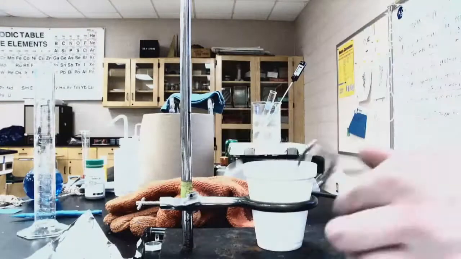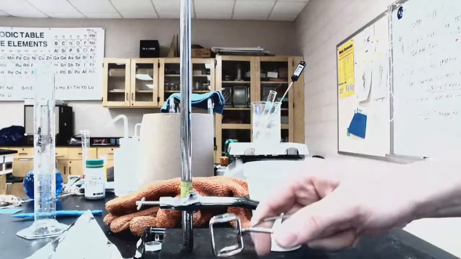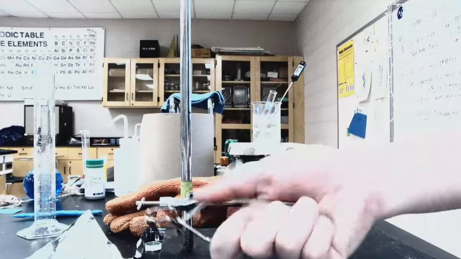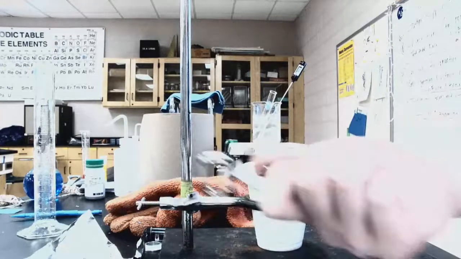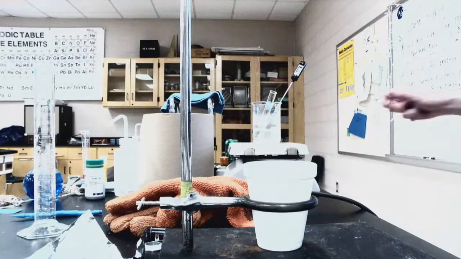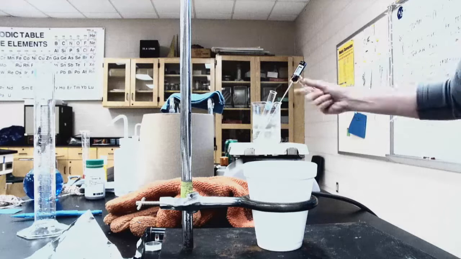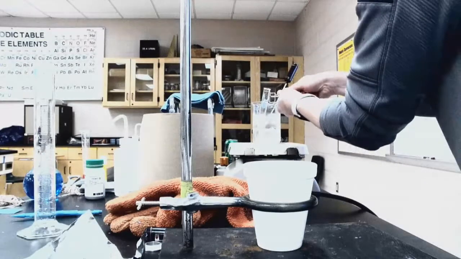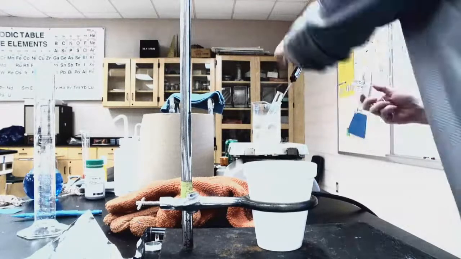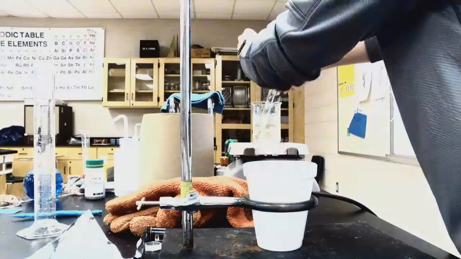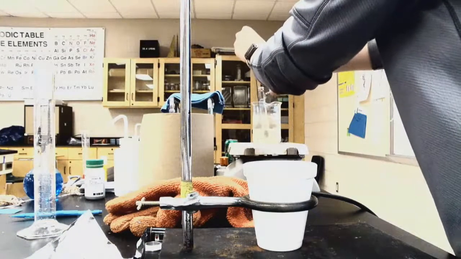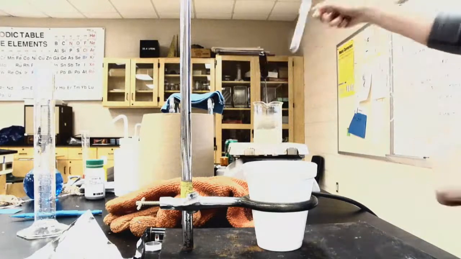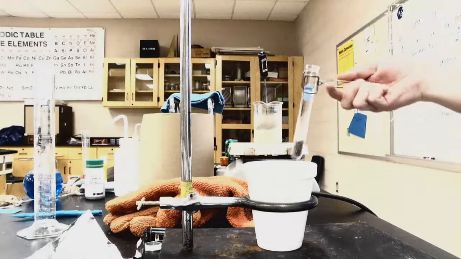I'm going to use what are called test tube clamps. You squeeze them together like so. I'm going to go ahead and remove my test tube out of this hot water bath and grab the metal. Oops, it's not wanting to grab the test tube with my test tube clamp. And we're just assuming that this metal is now at the temperature of that water.